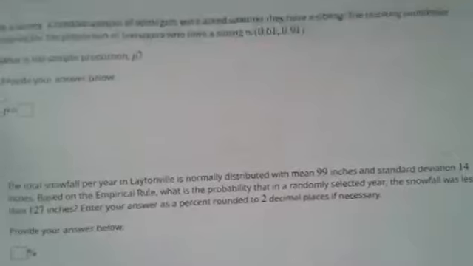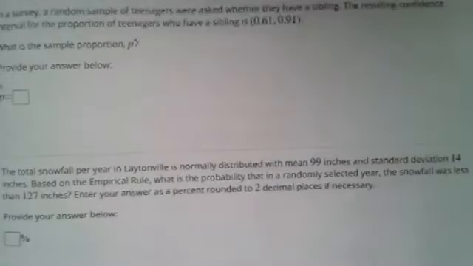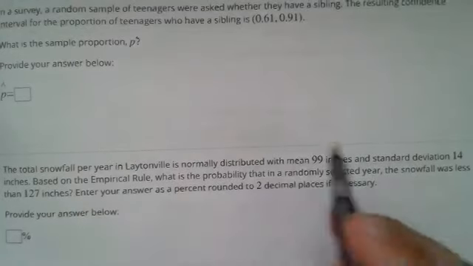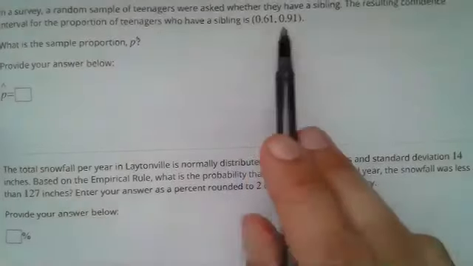Okay, that's 33. Okay, so 34 is pretty straightforward. It's a random sample of teenagers are asked if they want to have a sibling. The confidence interval is given by something here. It's 0.61, 0.91. And to find the point estimate, you just have to, remember, find the average.